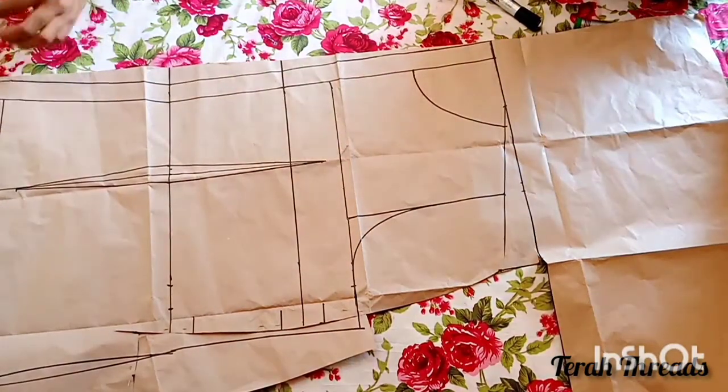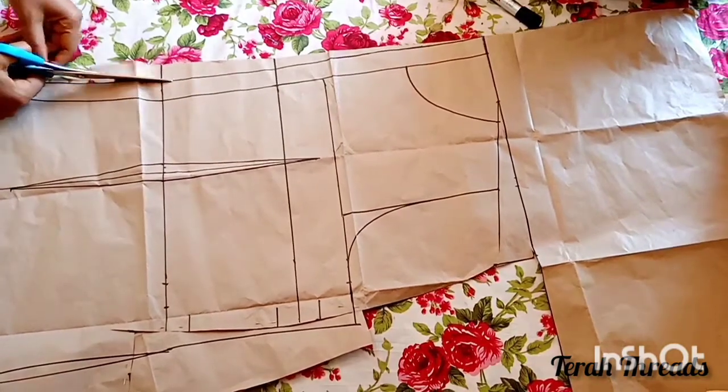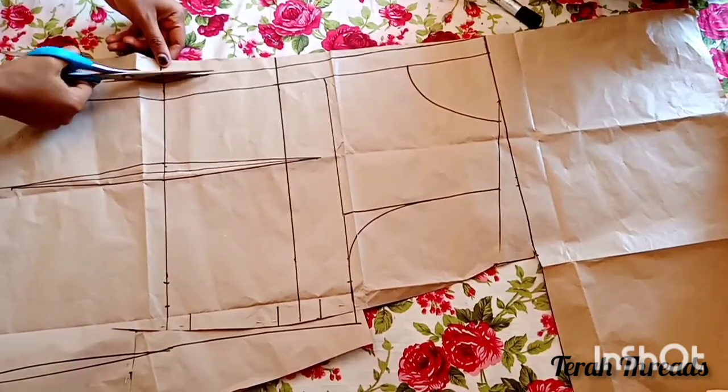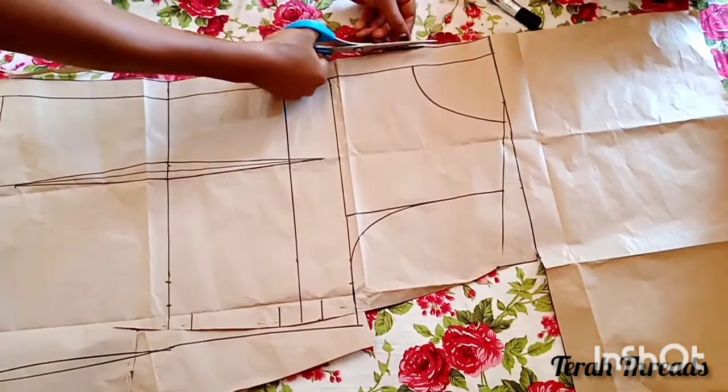And yeah, that's our back pattern. So I'm going to cut it out so that we can go ahead to the main business of the day.